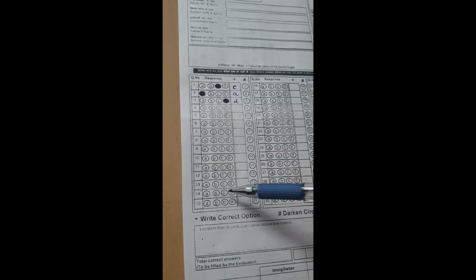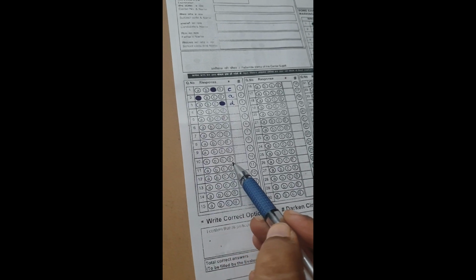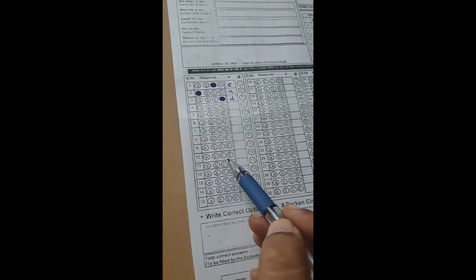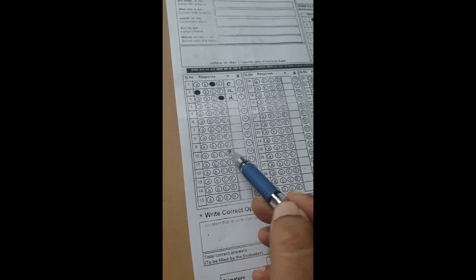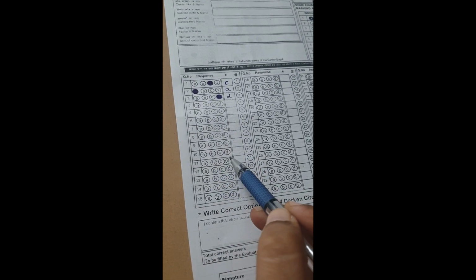In the hashtag column, you can see that there are numbers written here. These are basically the same question numbers. So 1 to 15, you can see the question numbers written. Now, if there is any specific question which you do not wish to attempt, you are not going to cut it, cross it out, or color it zigzag. You are not going to do anything to it from here to here.